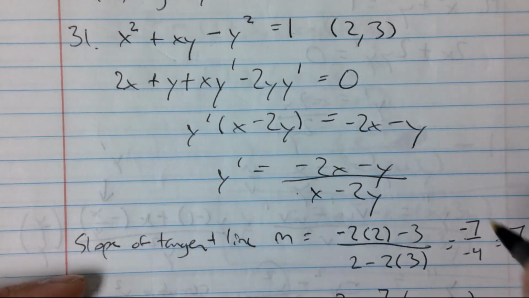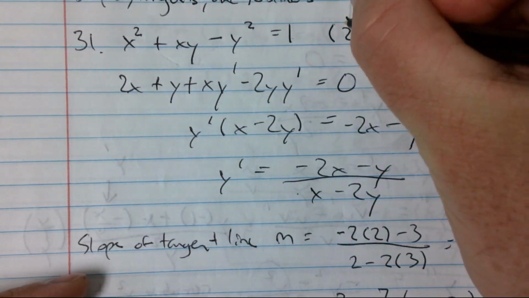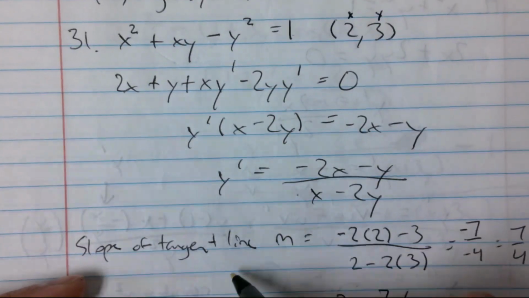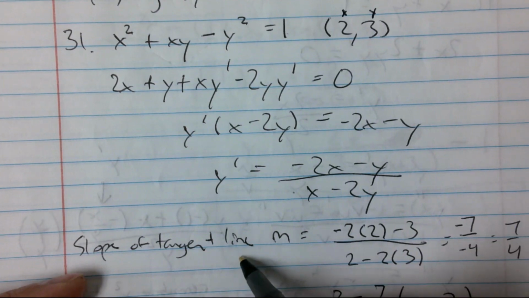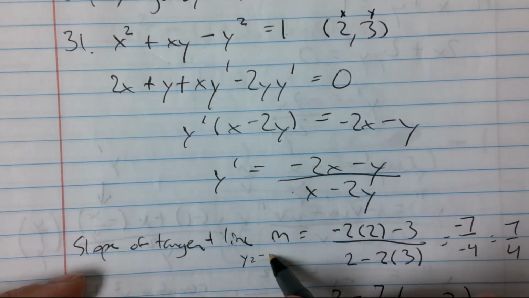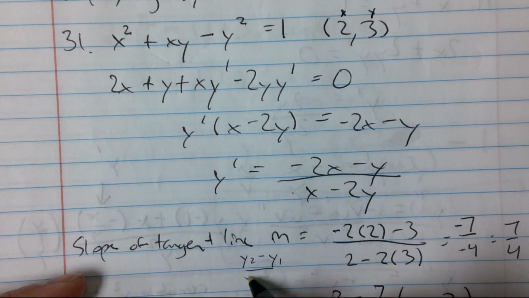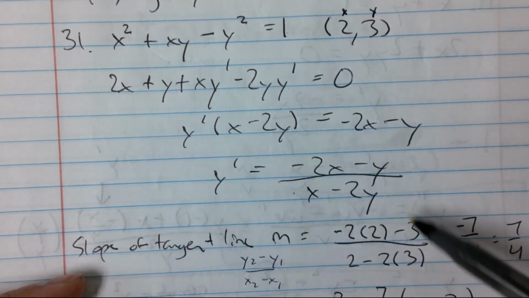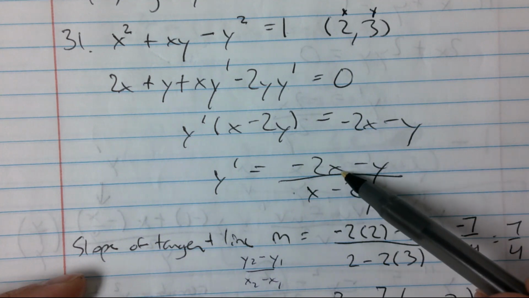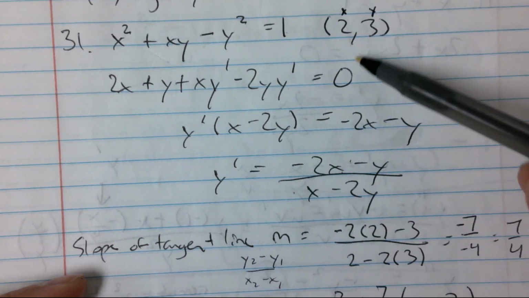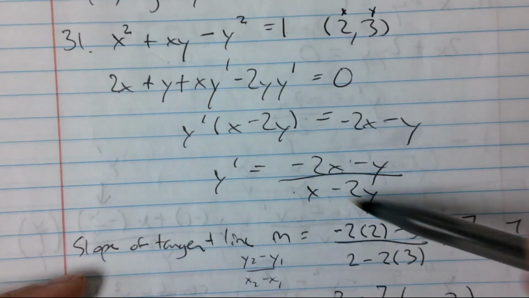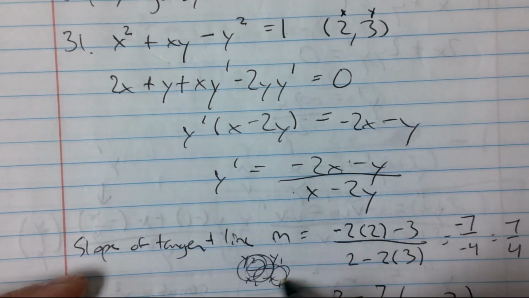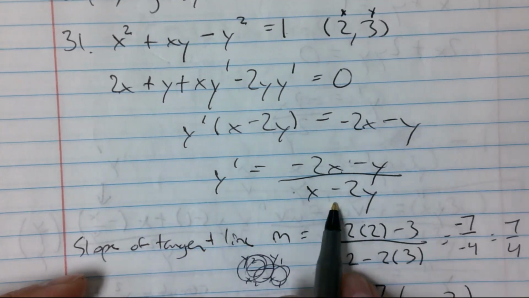So that means x is 2 and y is 3. So we're doing y2 minus y1 over x2 minus x1. Actually, we're just substituting. We put a 2 here and a 3 here and a 2 here and a 3 there.